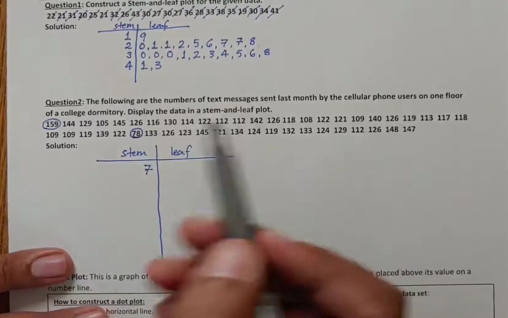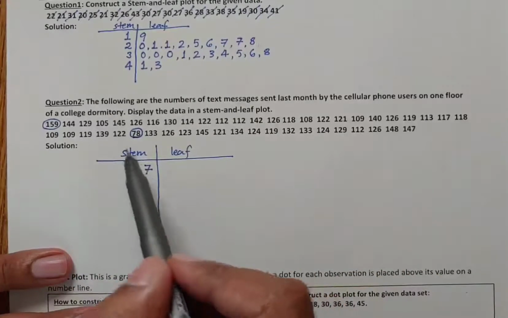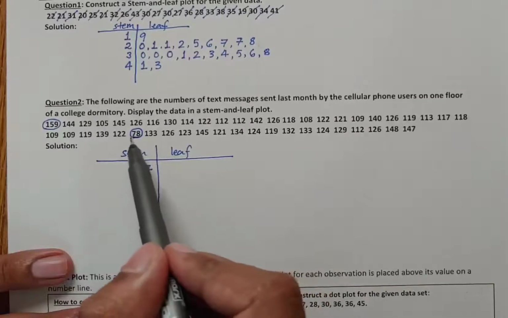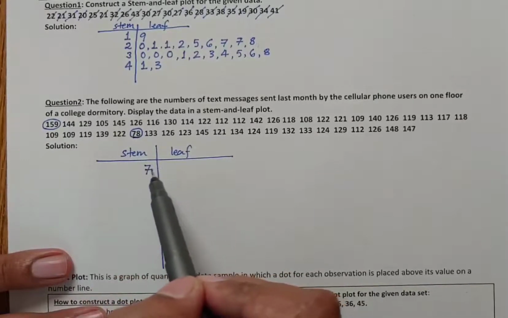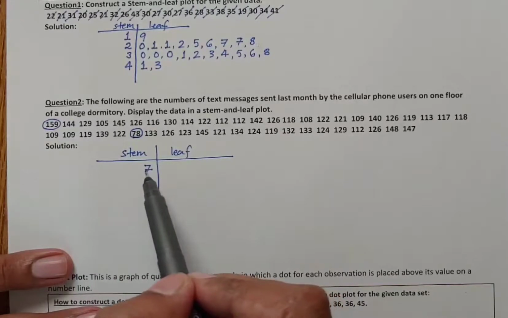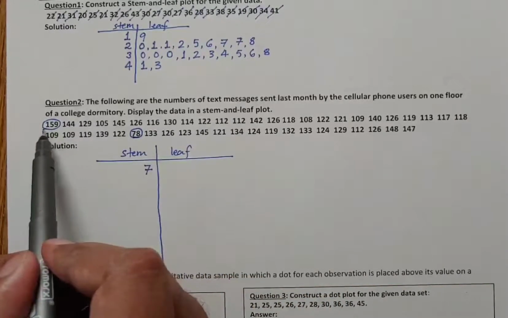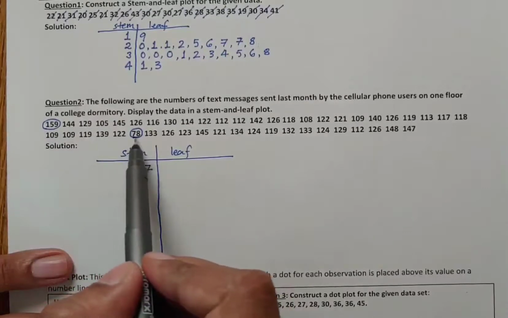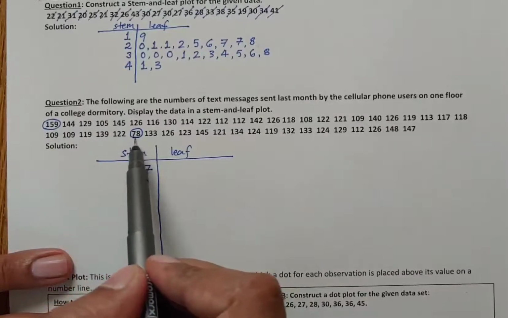Okay, so we can start the stem with 7 because 78 is the smallest number. But when you go to 159 we have a 3-digit number, while 78 is a 2-digit number, right? So 7 is the stem and 8 is the leaf.